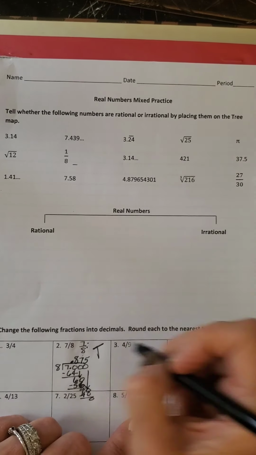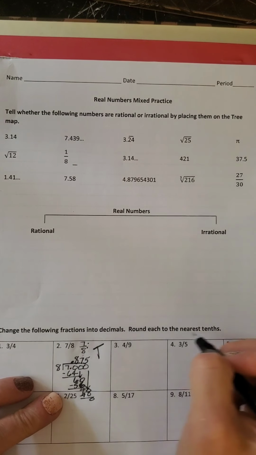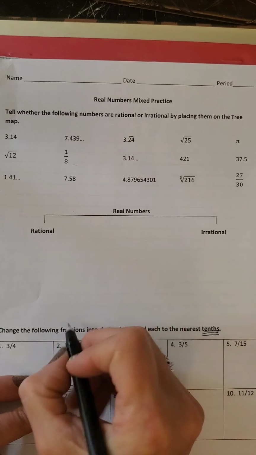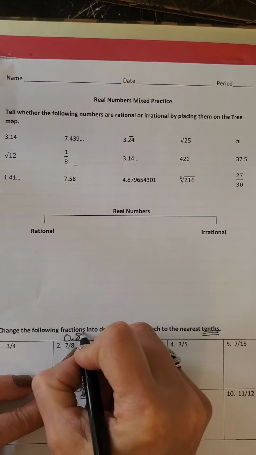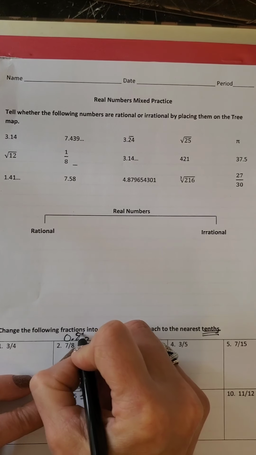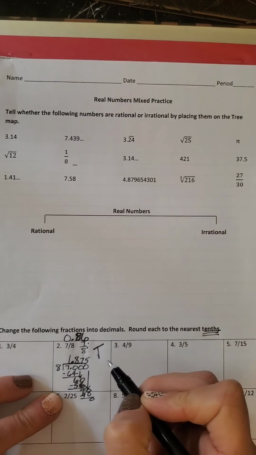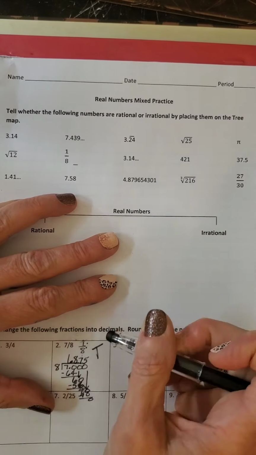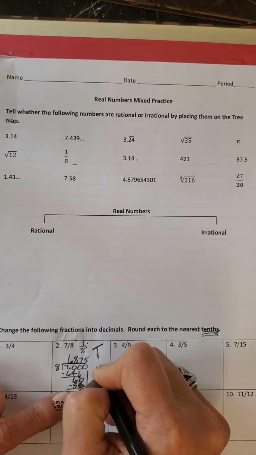Now, rounded to the nearest tenth, it's 0.875. No, I'm sorry.